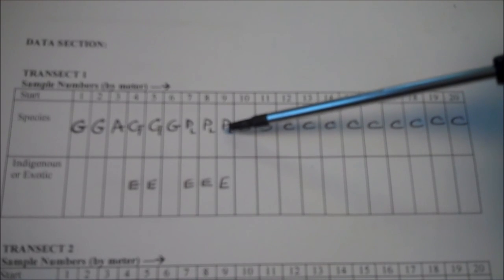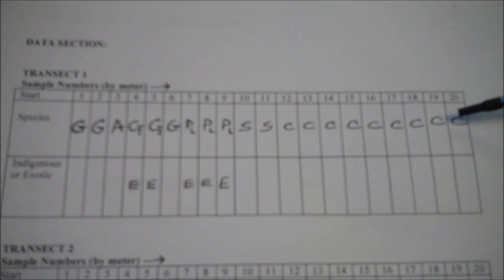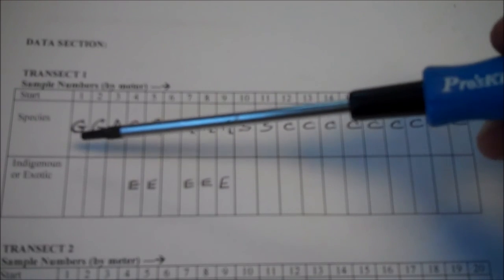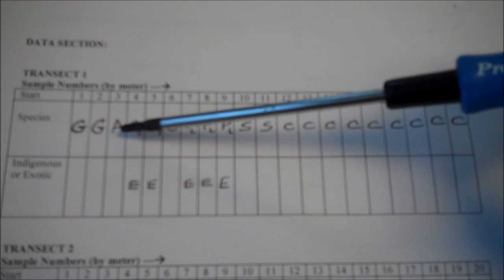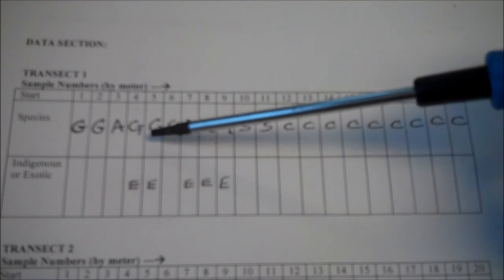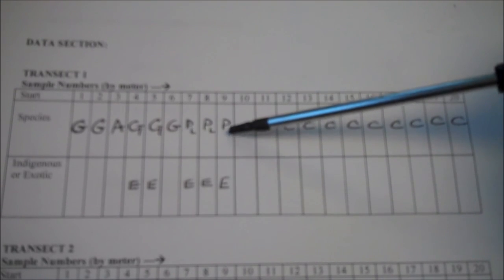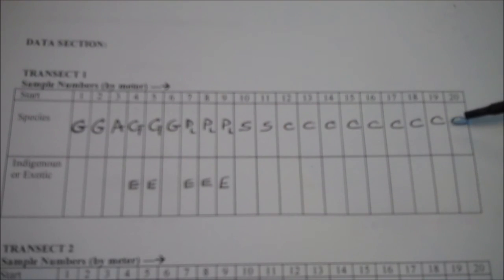Then there are 3 purple loosestrife. That would be my 5th run. My next one would be 2 sedges. That's my 6th run. And then finally, from 12 through 20, they're all cattails. That represents the 7th run. So even though they're different lengths, the runs consist of where it changes. Once again, 2 goldenrod, that's my first run. Arrowleaf, that's my second run. Canadian thistle, that's my third run. Goldenrod 4th, purple loosestrife 5th, sedges 6th, and then the cattails are the 7th.